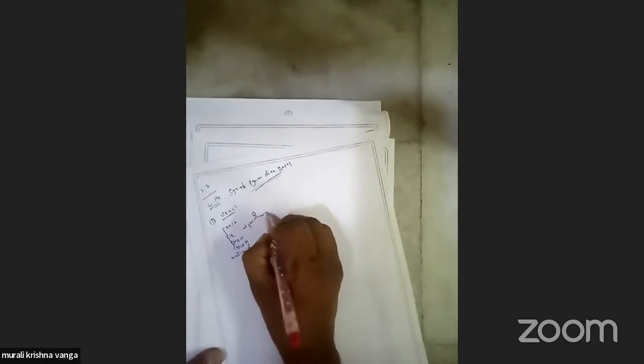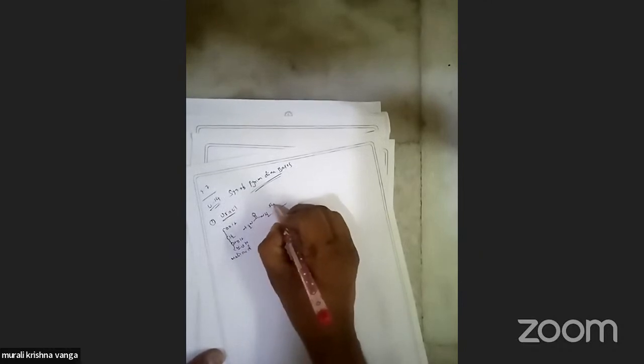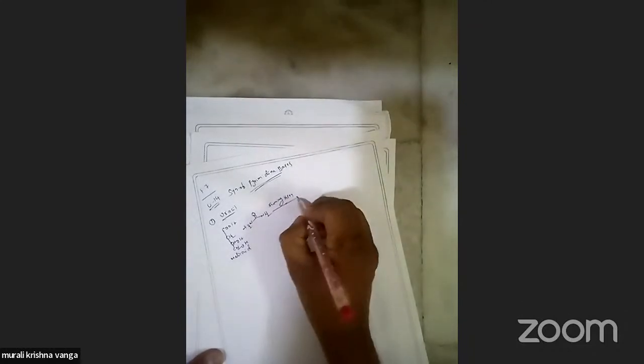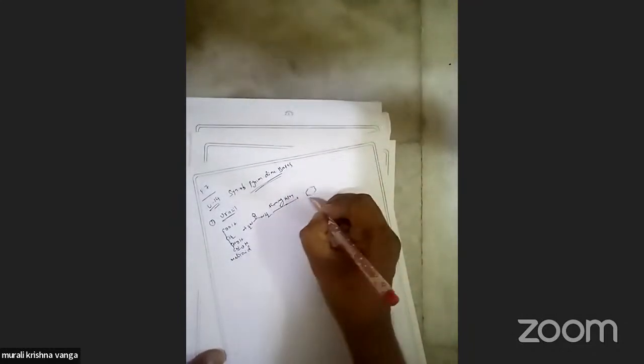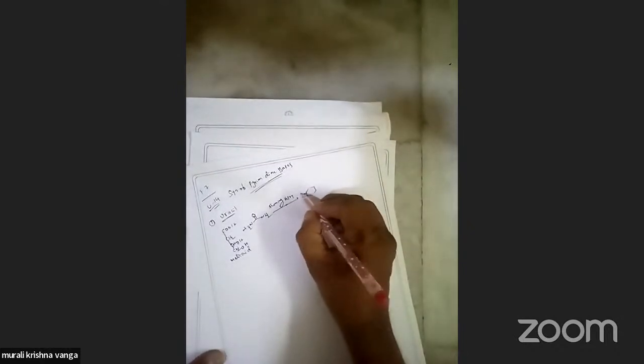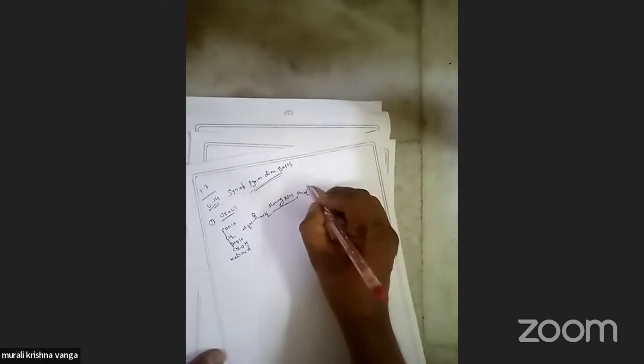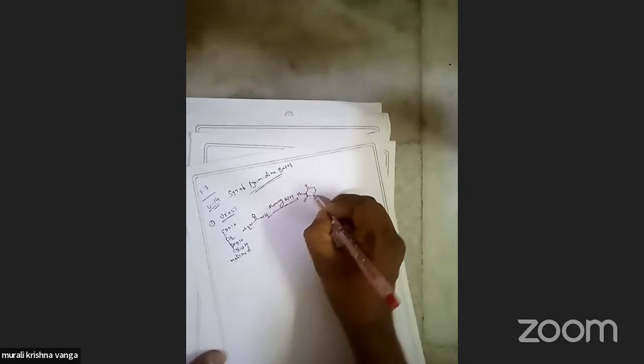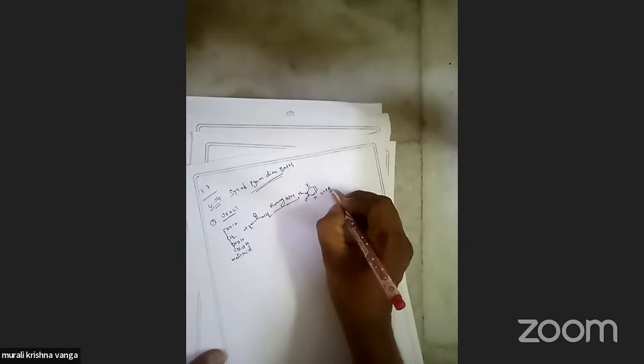When this malic acid reacts with urea in presence of fuming H2SO4, the product is uracil.